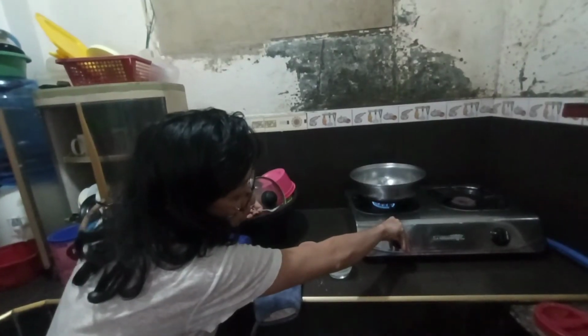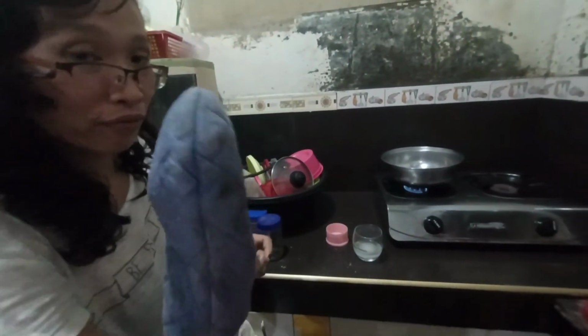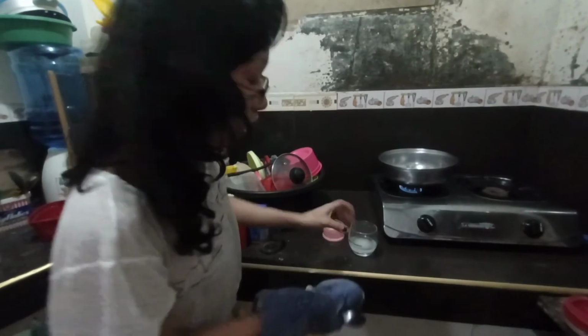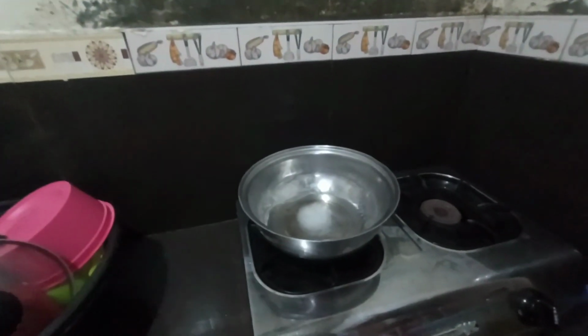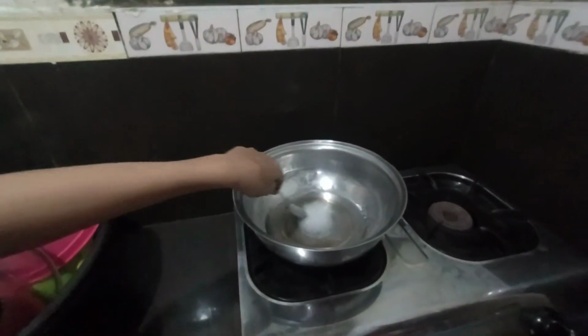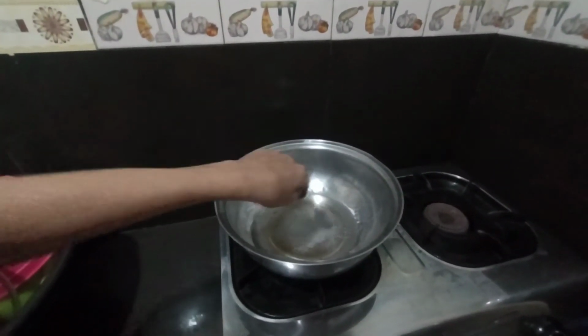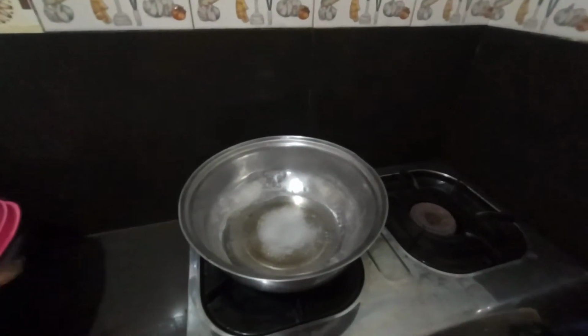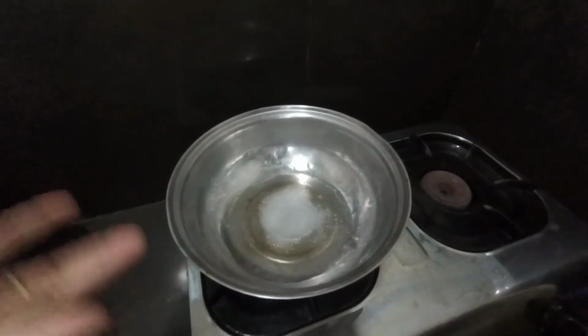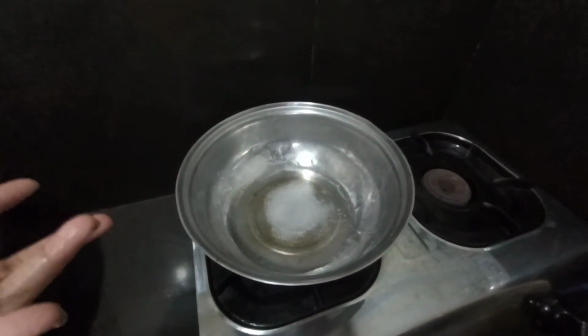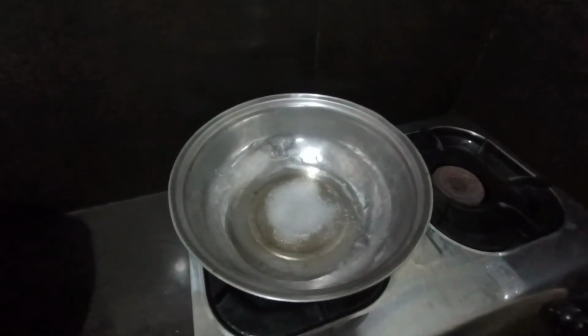We use low heat. You have to use a holder since it's very hot, and you have to be careful pouring it like this. See? Still, we have to use low heat. In a few minutes, we have to wait until the water evaporates, and the salt is going to remain.